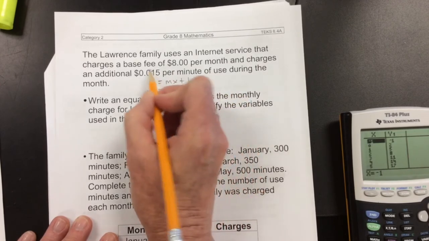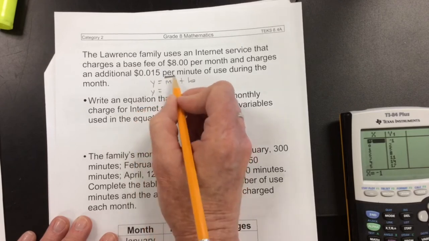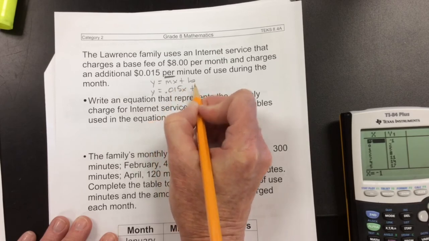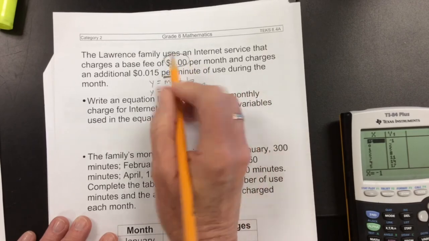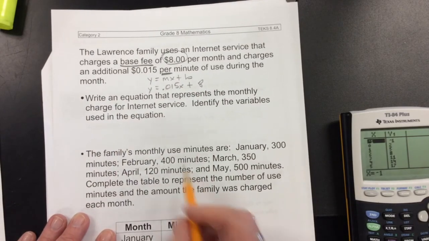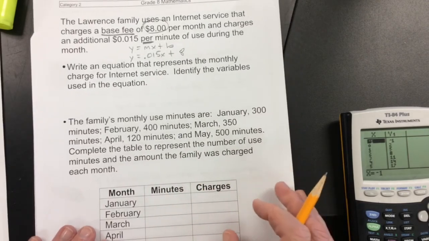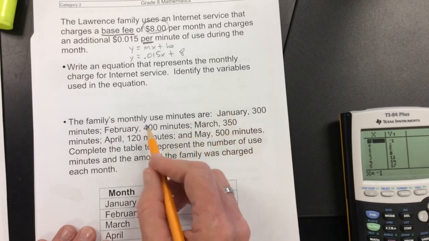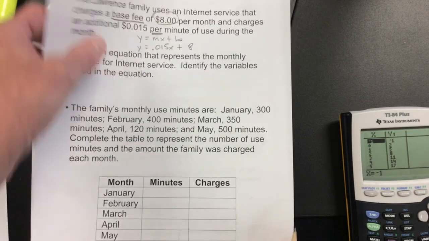Our slope is going to be this because it's per minute. It's going to change for every minute they use it. So m is 0.015x plus our y-intercept is 8 because $8 is a fixed base fee. It will never change. It will always be 8. Okay, so here's our equation. Now, here's the number of minutes the family uses. So you would put down the minutes here, and then we would figure out the charges, but we're not going to do that right now.